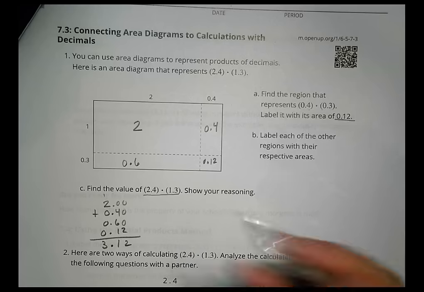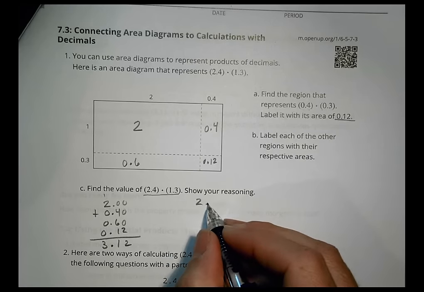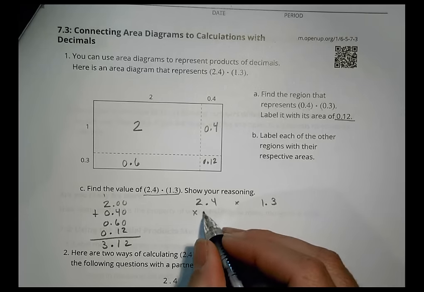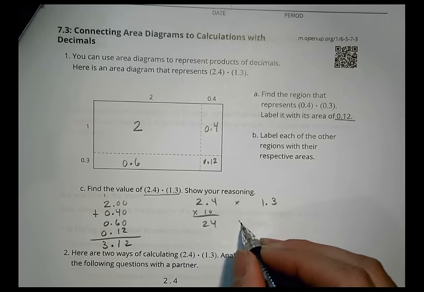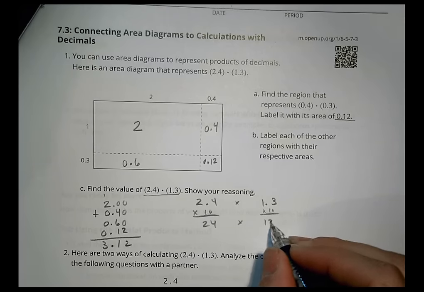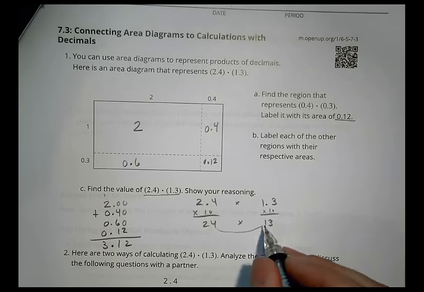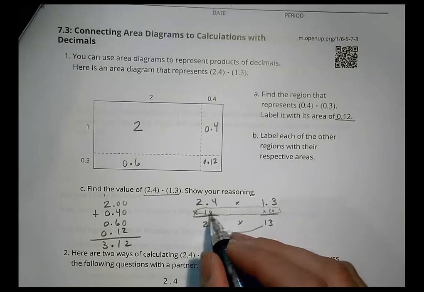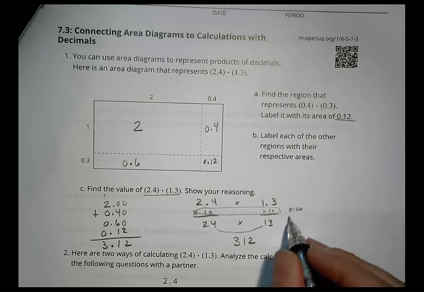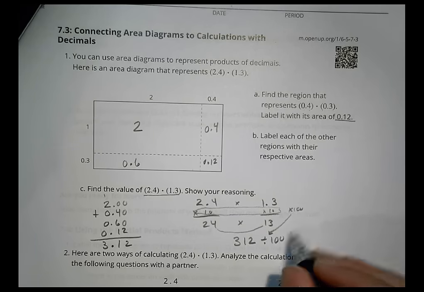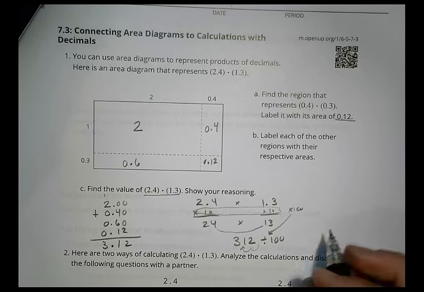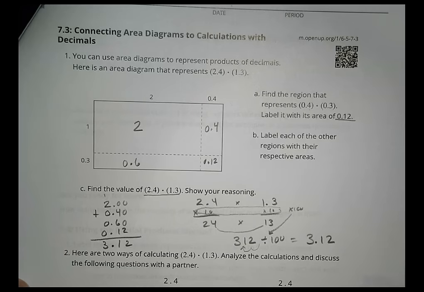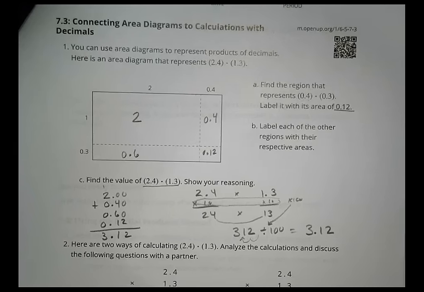Okay, we could also multiply 2.4 times 1.3, and we could say let's multiply this by 10 to get 24, and we can multiply this by 10 to get 13, and 24 times 13 is 312. Now I multiplied everything by 10 times 10 is 100, so now let's divide that by 100, which moves it 2 places to the left, so we get 3.12. So it's another way of multiplying that out and showing your reasoning. Both methods work just fine.